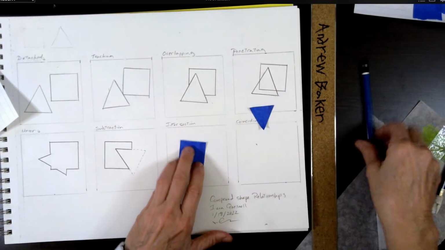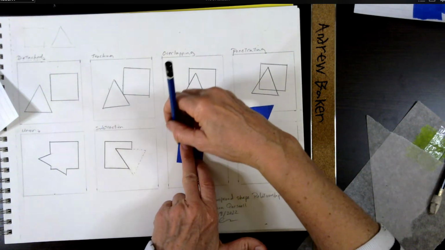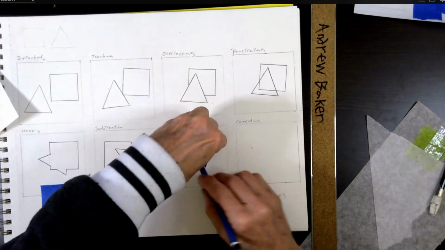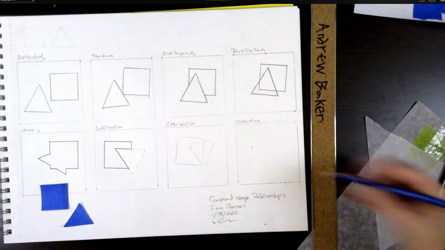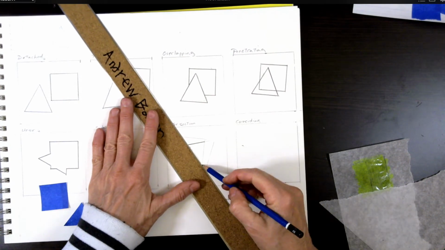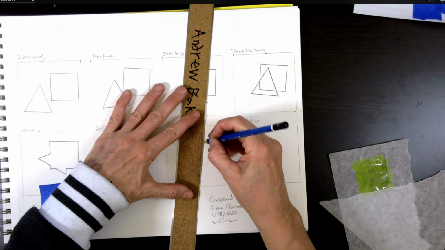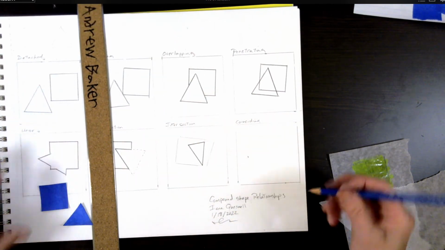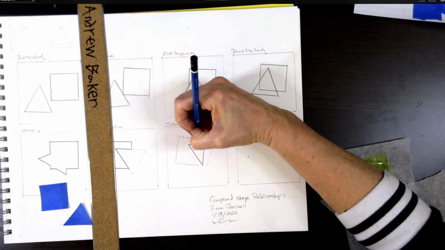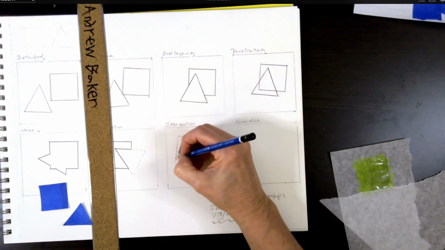So keep your lines nice and light here because you want to get rid of them later. Intersection: where the two shapes overlap remains. It's the most significant part of the relationship, and we'll just represent the two outer shapes with a dotted line.